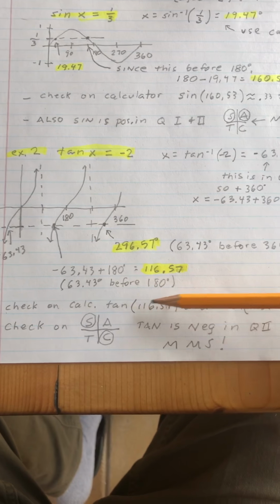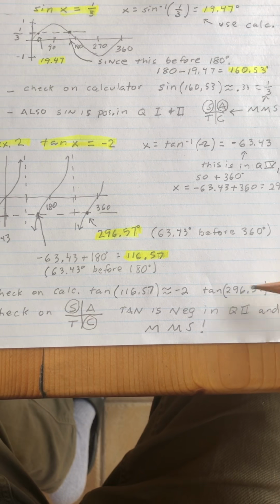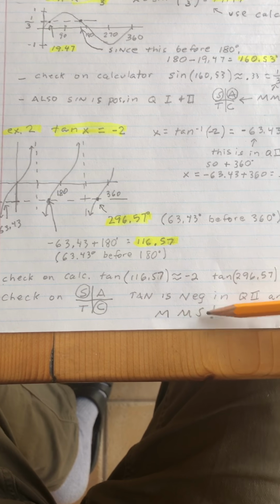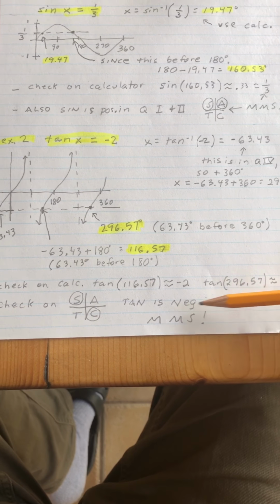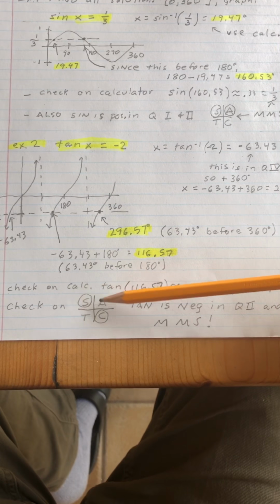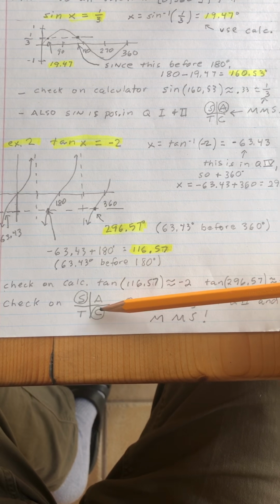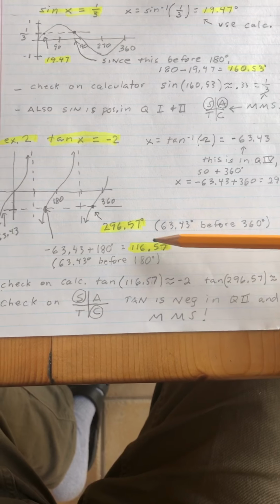If we check it on our calculator, it makes sense. These two values. Oh, math making sense here. Because the tangent is negative in quadrants 2 and 4. And that's where these angles are. That's 2 and that's 4.